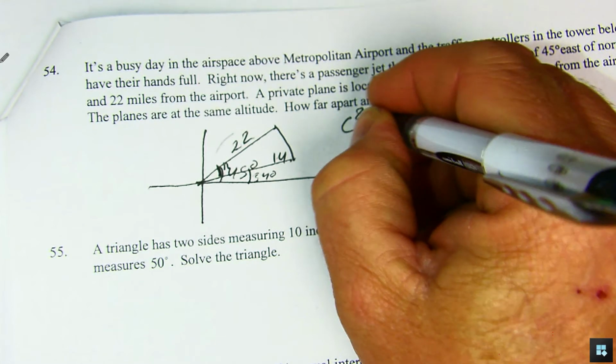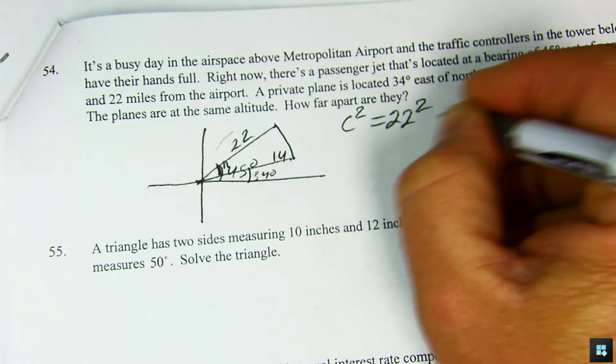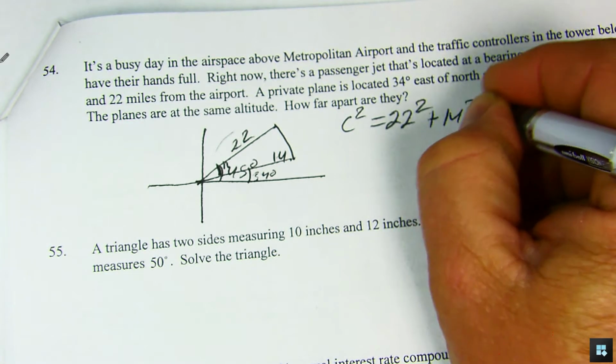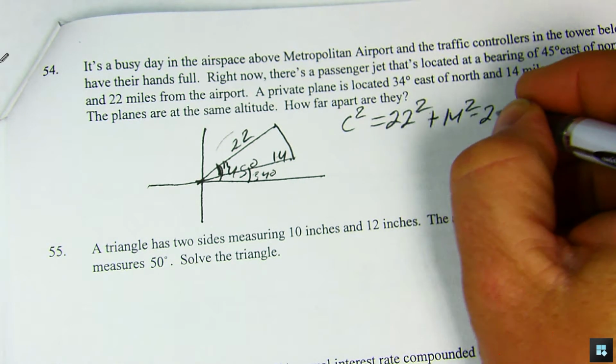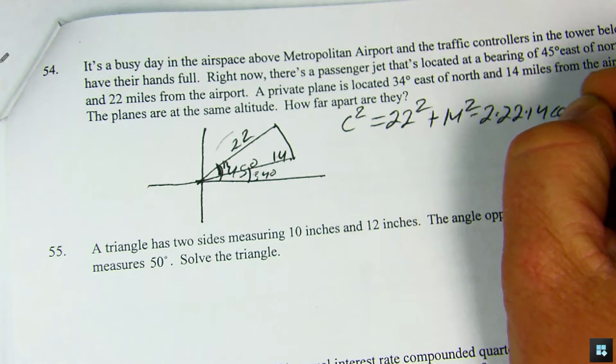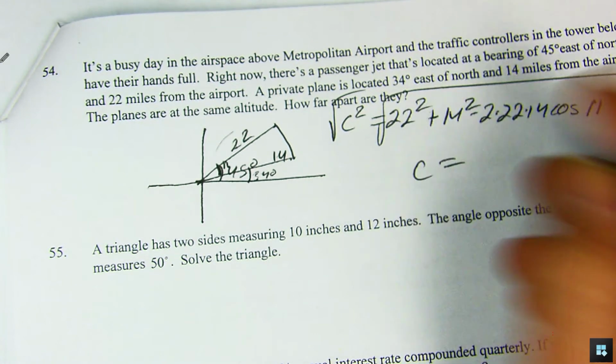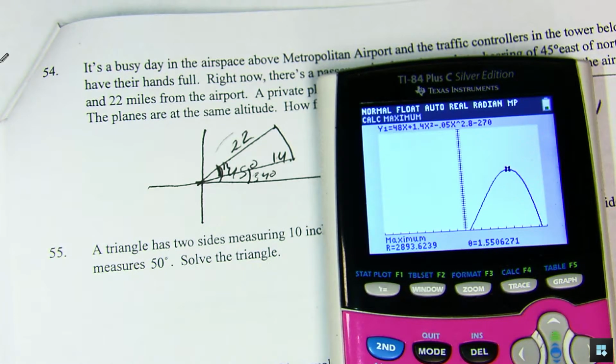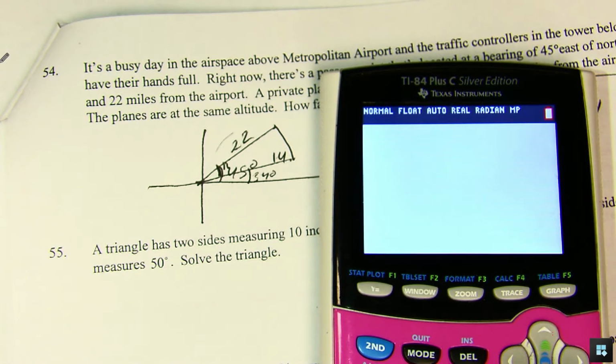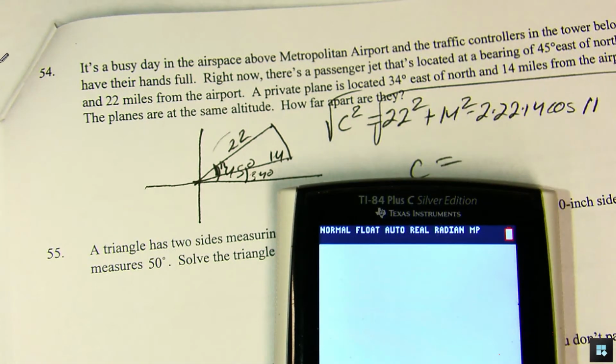So I'm going to say c squared equals 22 squared plus 14 squared minus 2 times 22 times 14 times the cosine of 11. Then I just take the square root of that, and that'll tell me the distance there is. So I go to my calculator, I turn it on. I'm going to take this equation right here, plug it in, second square root, 22 squared, oops, minus 14 squared. Sorry, it shouldn't be minus there, that should be plus.